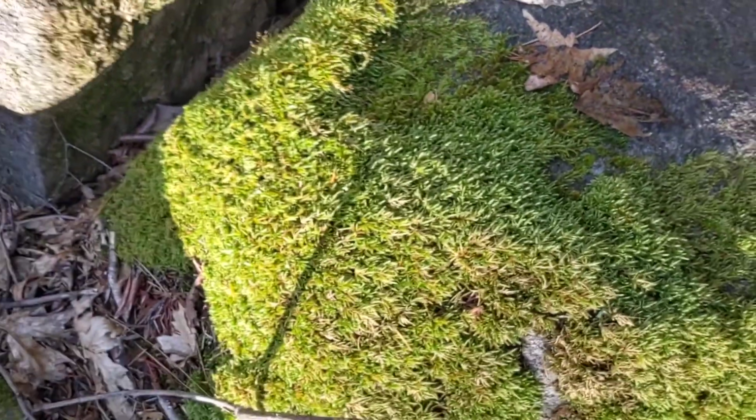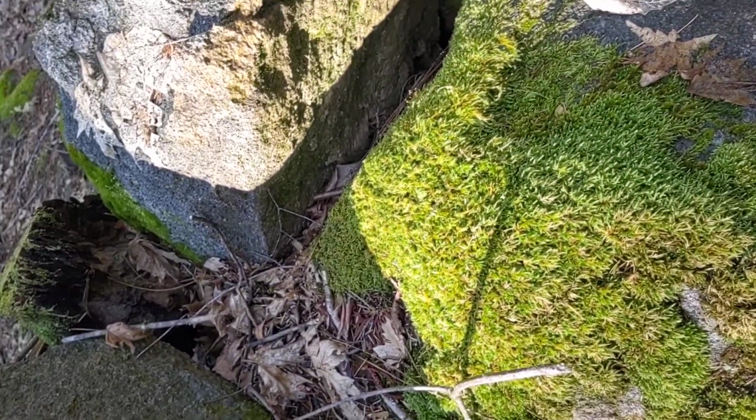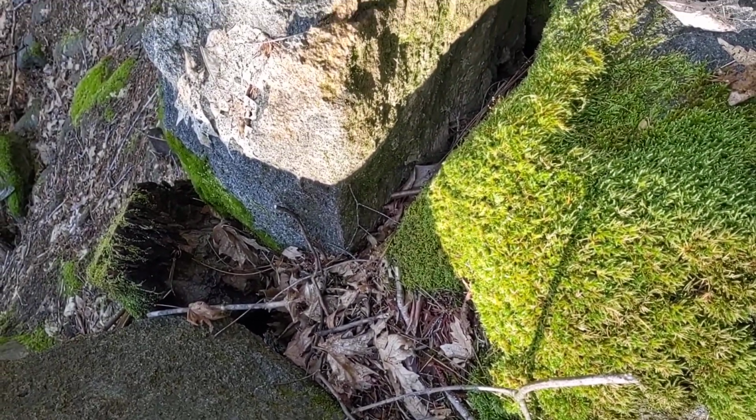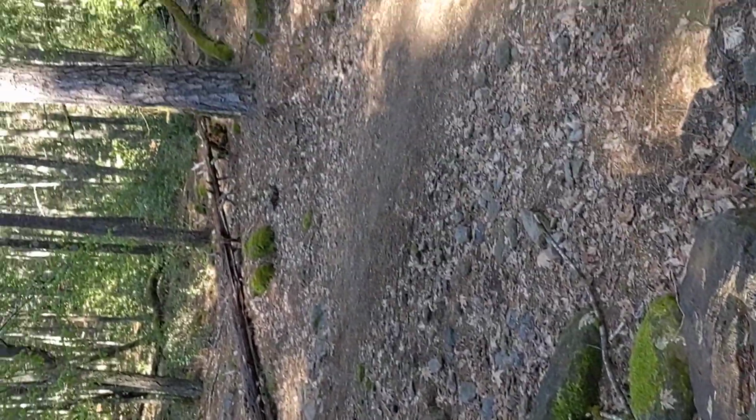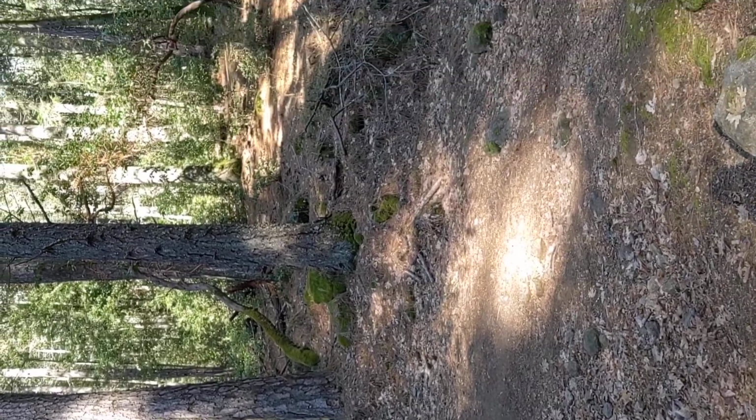So anyway, that's our moss out here on Mossy Rock, doing quite well because of some recent rains. And that's our short botany lesson for the day. And I will continue to enjoy my walk out here.